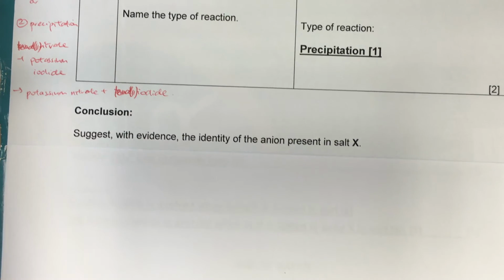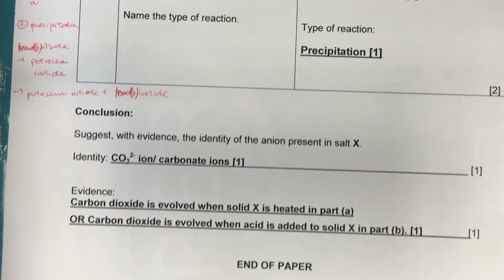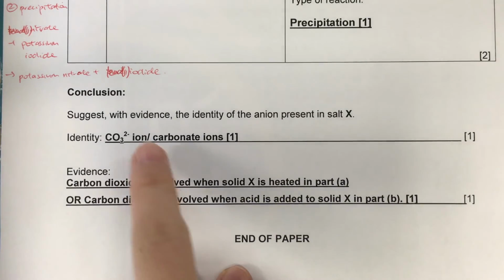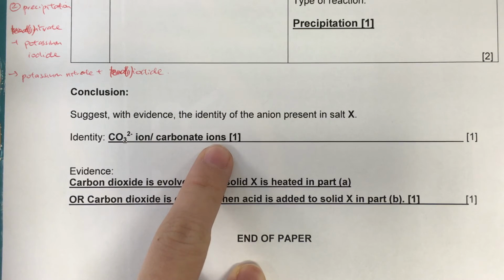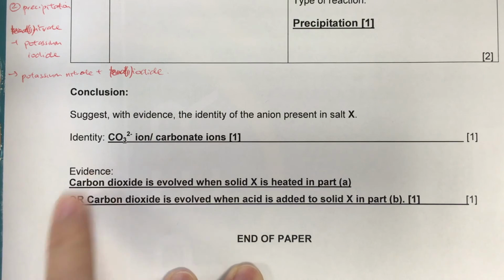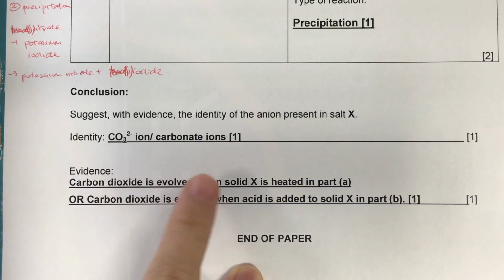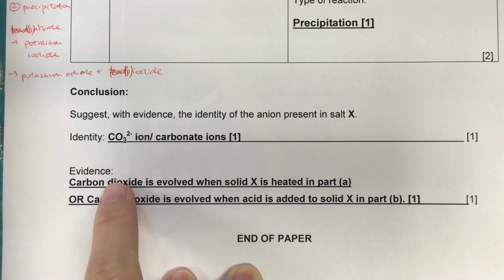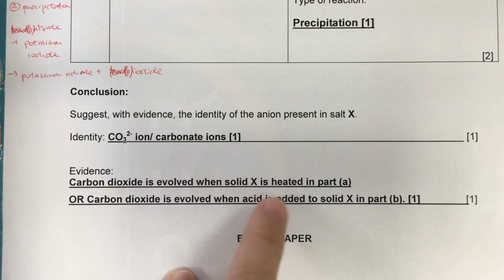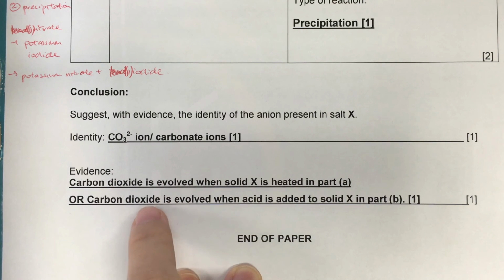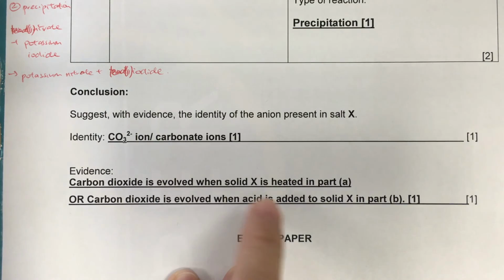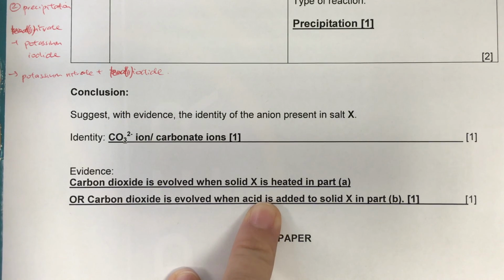So with that, we know only part A and part B tells you about solid X. So for the anion, remember to write the word ion. So you can write the chemical formula of carbonate, or you spell carbonate, and remember to write the word ion for both. So the evidence can be written in these two ways, either part A or part B. This is a rather simple form. Usually for part A we will add in decomposition.